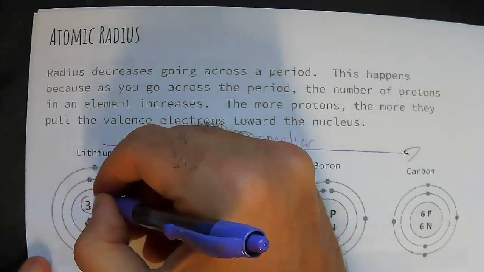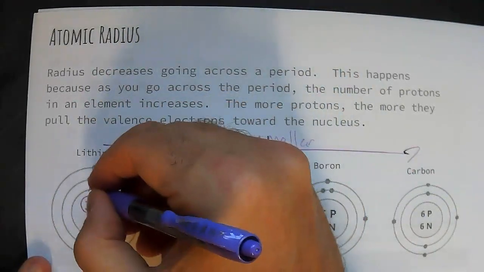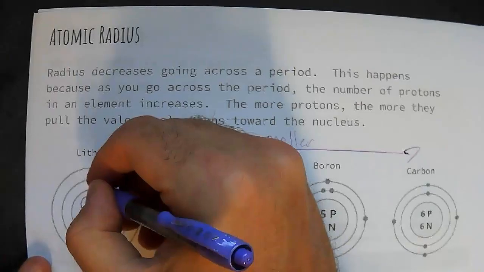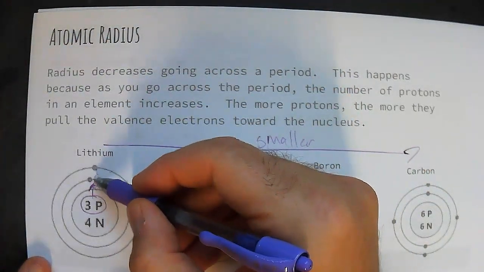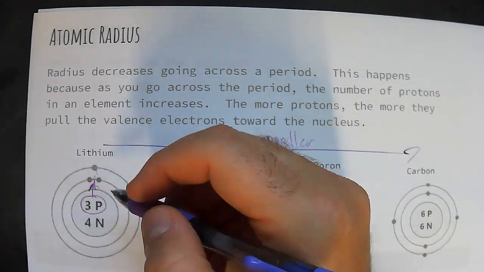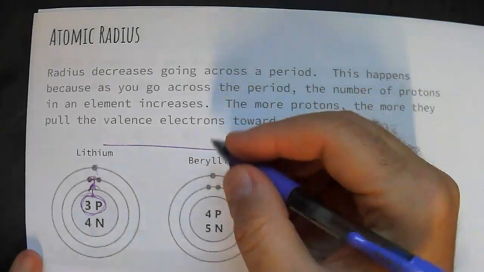So lithium has 3 protons to pull in 3 electrons. Okay, so that's going to pull a certain distance in. These electrons get pulled like an electric, like a magnet, right? And so these 3 electrons are going to feel the pull of 3 protons.